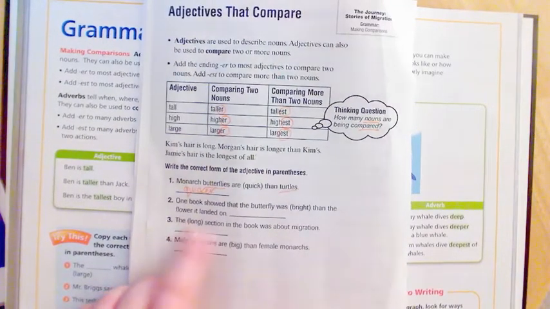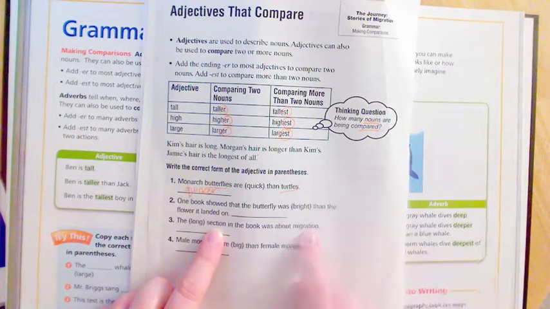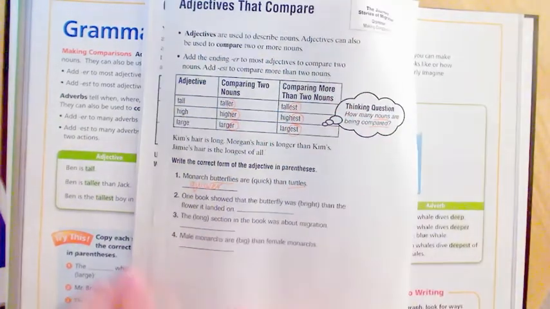The long section in the book was about migration. I'm talking about sections in the book. There's probably more than two. I'm talking about more than two. So EST.